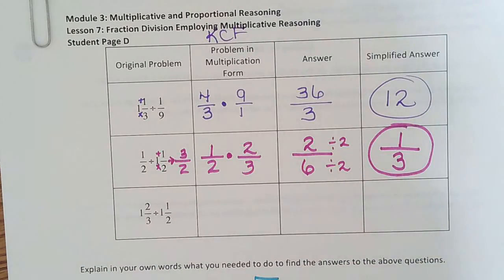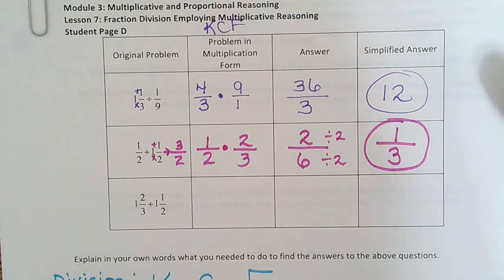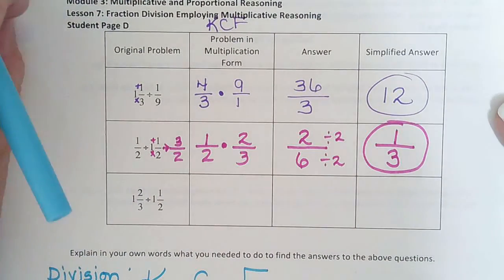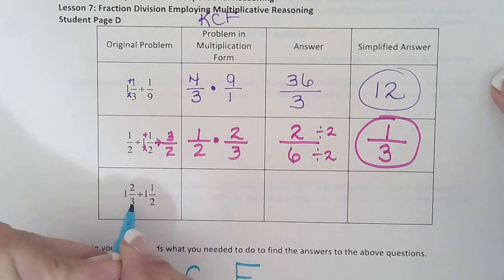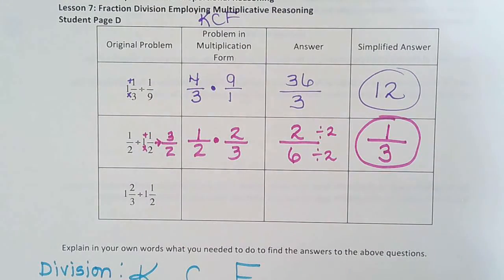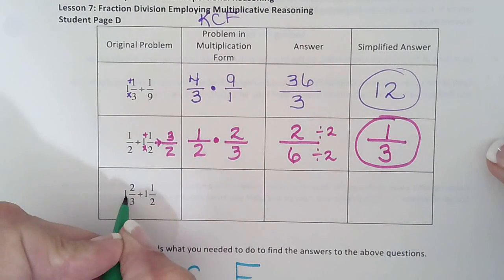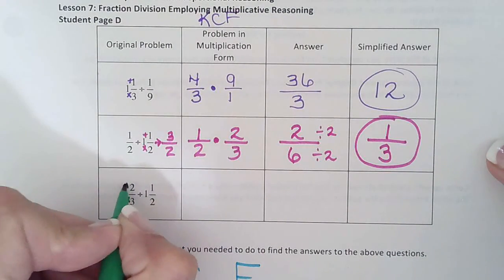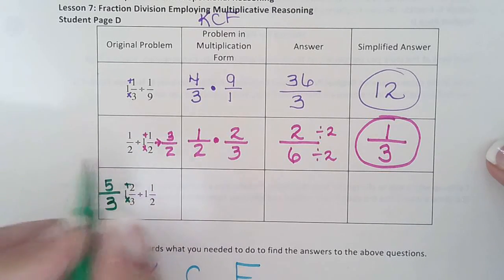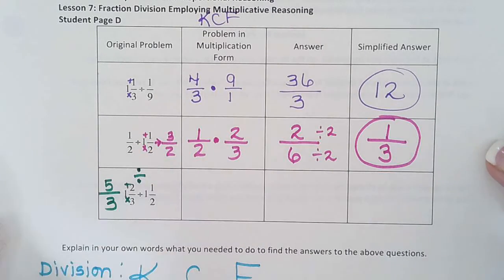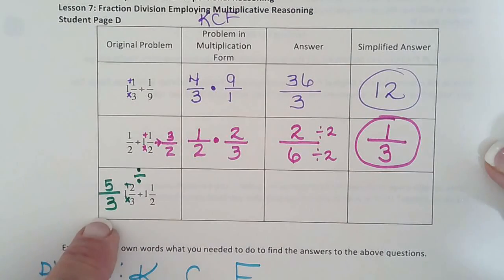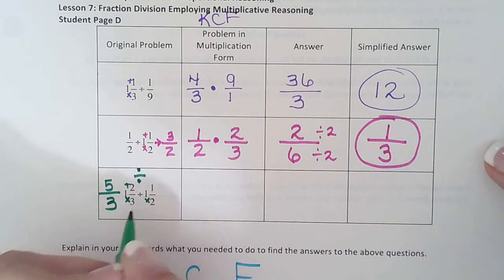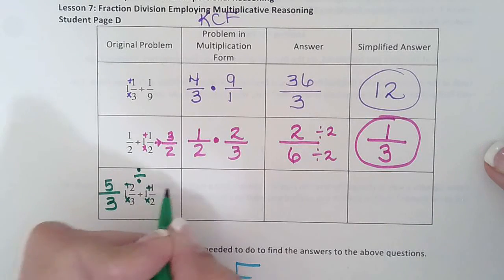And last but not least, this one has 2 improper fractions. So remember, that means I need to change both mixed numbers into improper fractions first, then I do my keep, change, flip. So 3 times 1 is 3, plus 2 is 5. So this fraction is 5 over 3. Then, of course, we still have our division sign for right now. Now do the same thing over here. 2 times 1 is 2, plus 1, 3 halves.